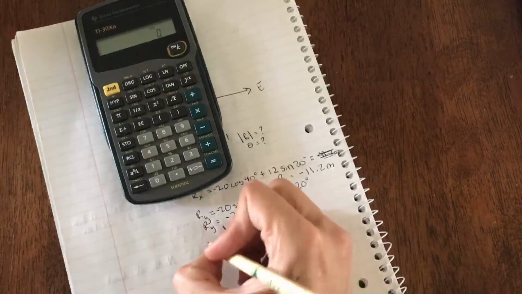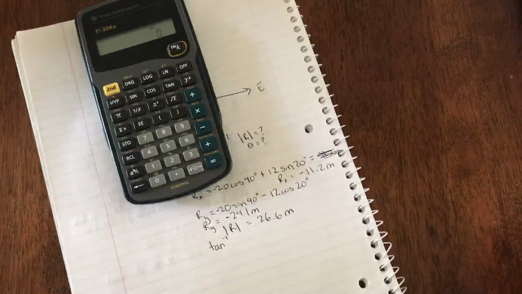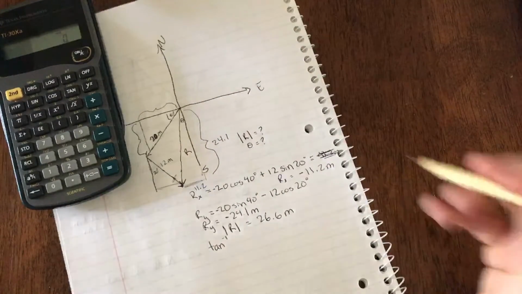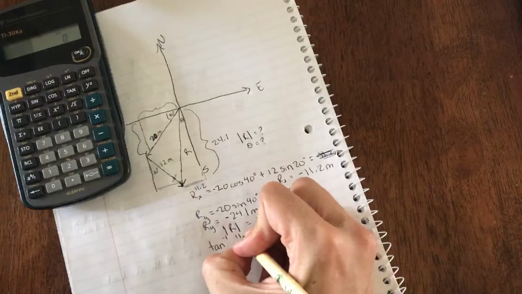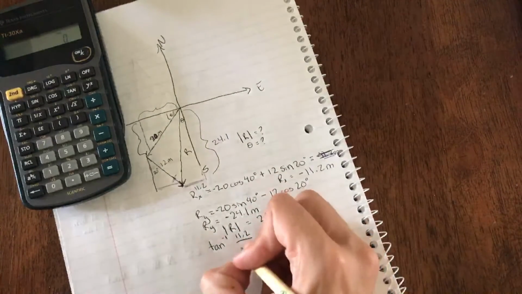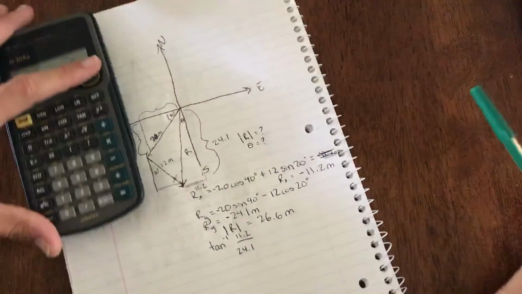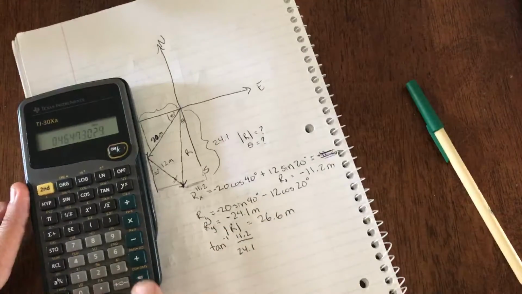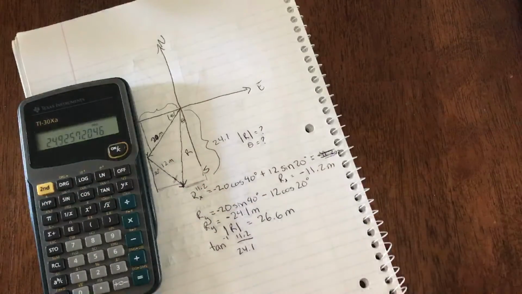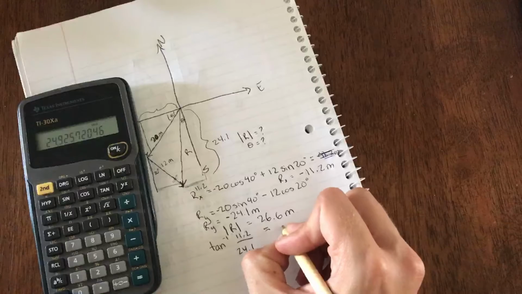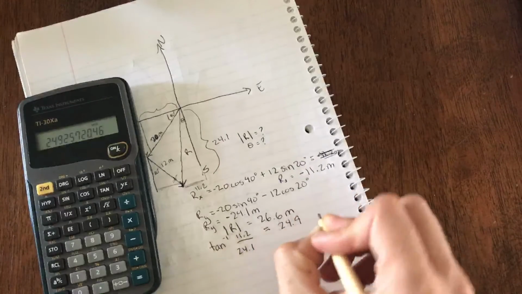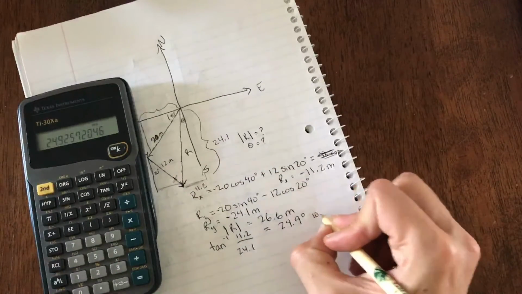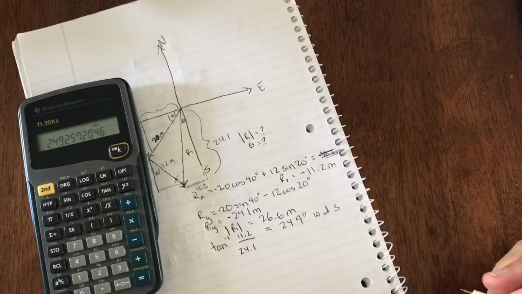And then now we need to find theta. So there's theta. So we need our opposite, which is our 11.2, divided by our adjacent, which is our 24.1. And we get theta equals 24.9 degrees. And that is going to be west of south. Okay, I hope that helps.